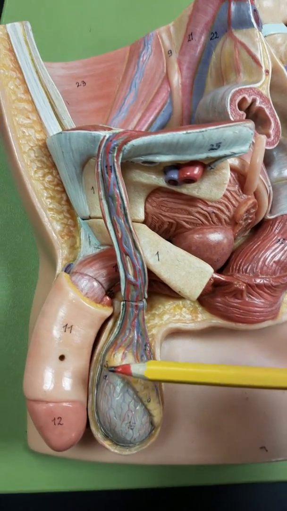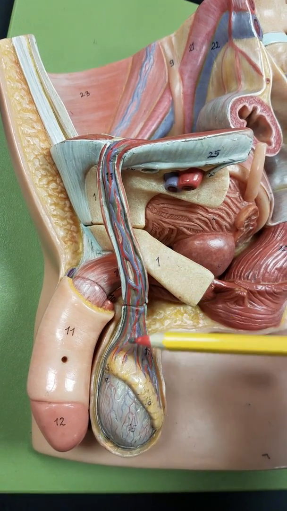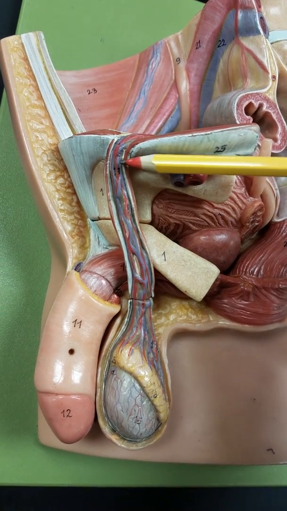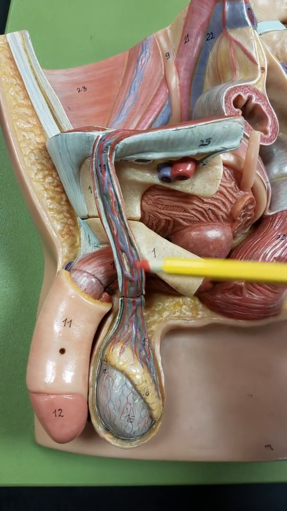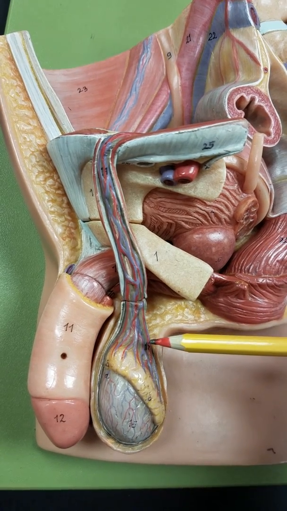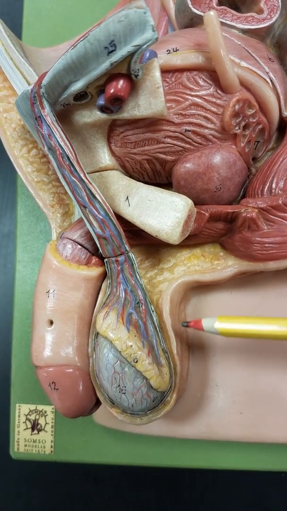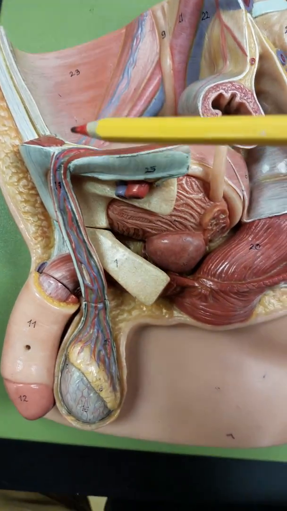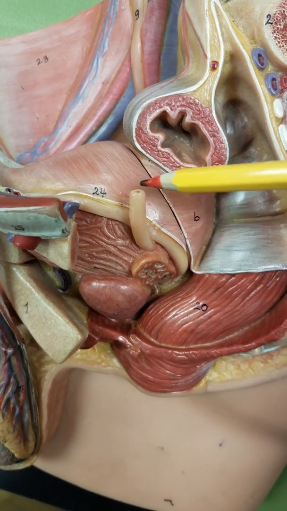Now, this connection between the pelvic cavity and the testes is known as the spermatic cord. Okay, so this is the spermatic cord. In the spermatic cord, we see the testicular artery and vein. We also see the vas deferens, which starts here at the very tip of the epididymis and then works its way back up around into the pelvic cavity. Okay, so you see the vas deferens coming around here.